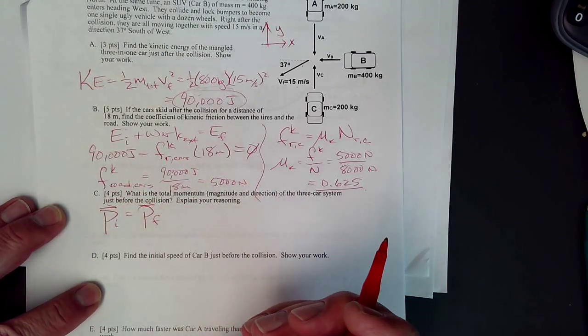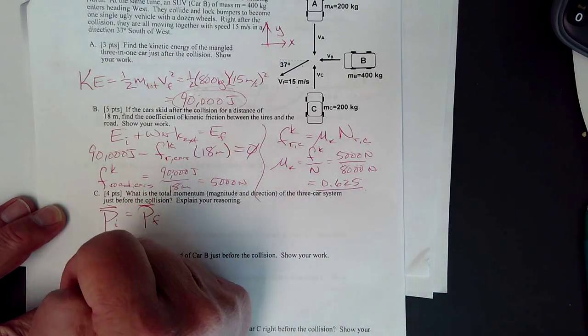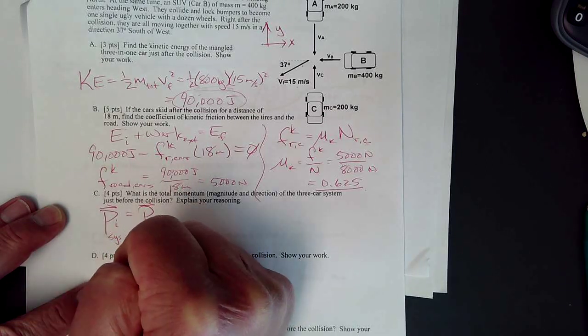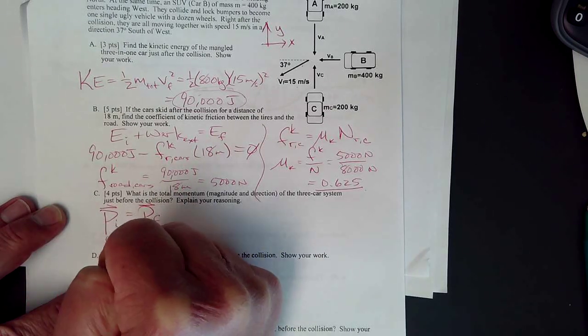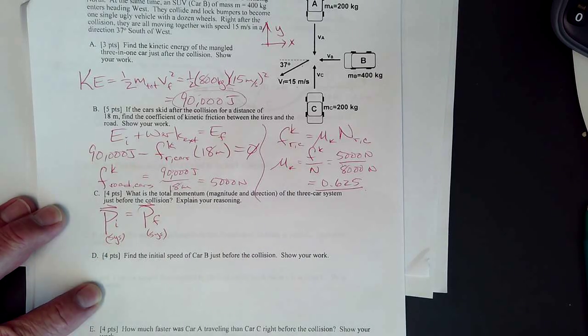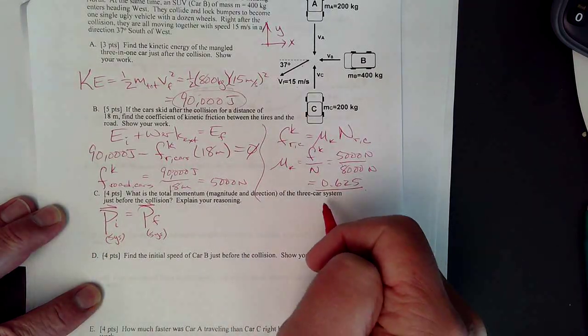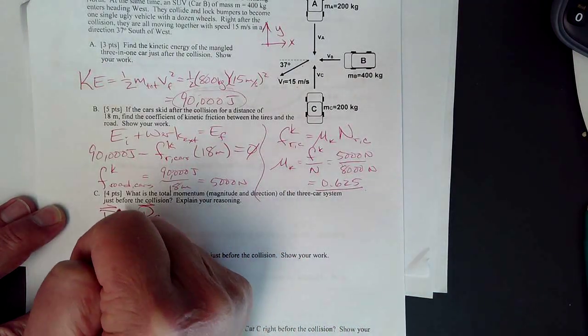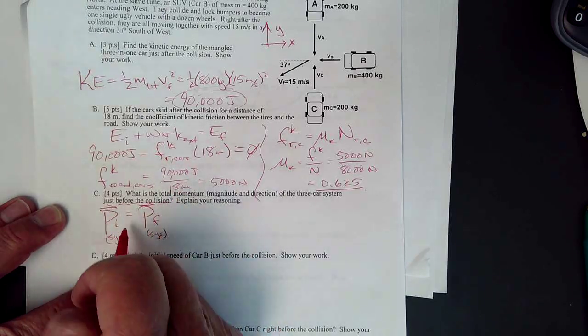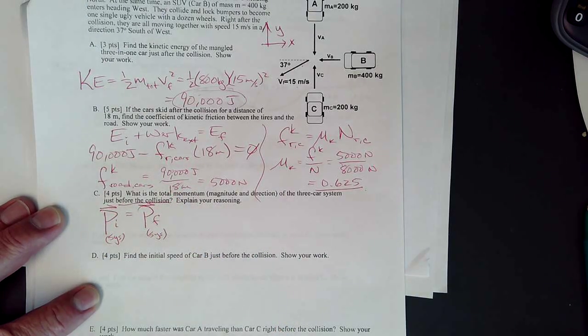Okay? And for the system, they're asking for the momentum of the total system before the collision, but that's the same as the momentum after the collision.